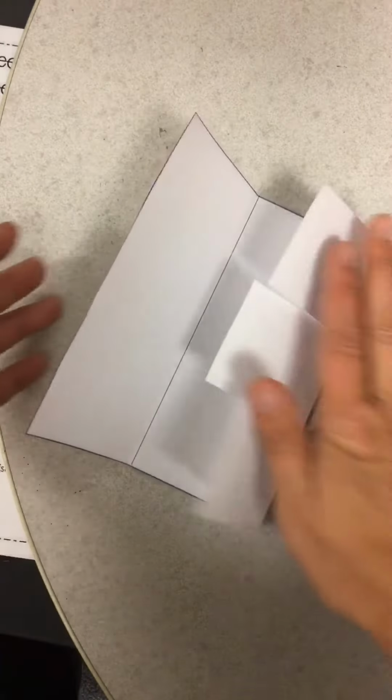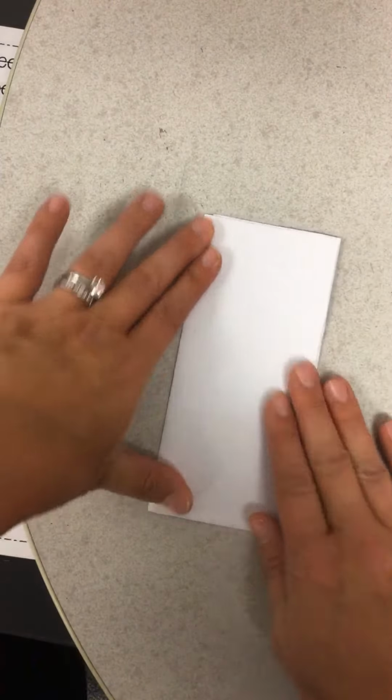Okay, so when you open it, you should see these little flaps, and we'll be able to flap them up. Okay, on the next slide, we're going to talk about what we are going to label everything and talk about the physical changes.